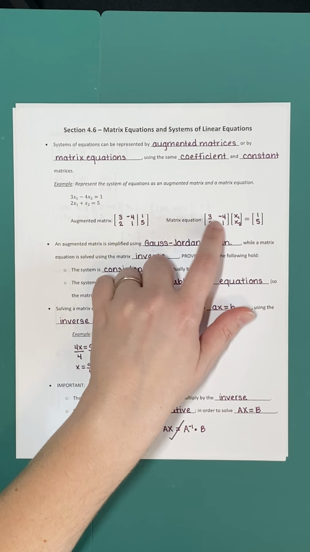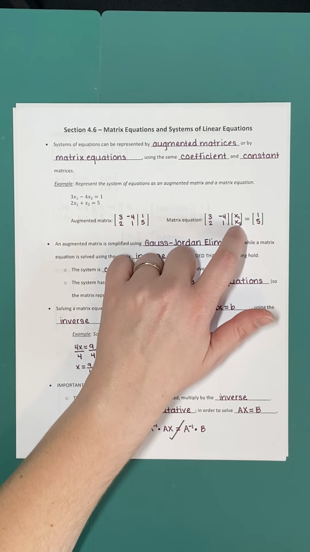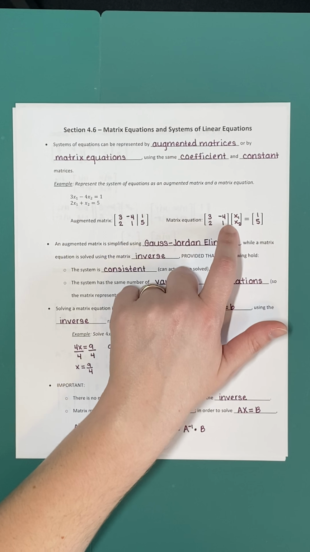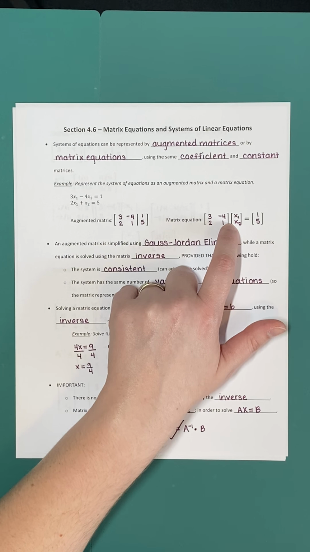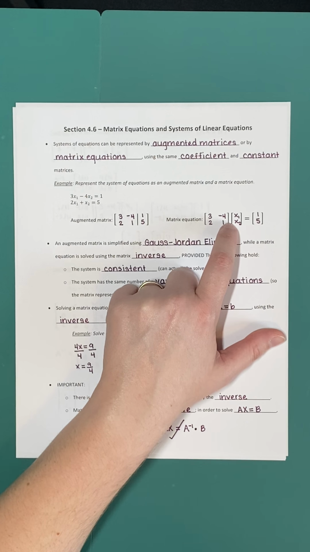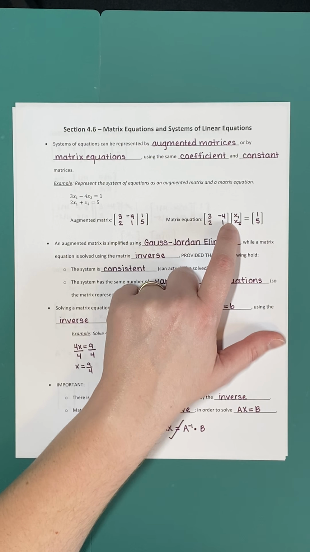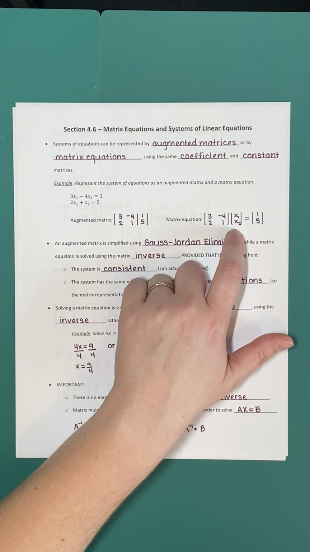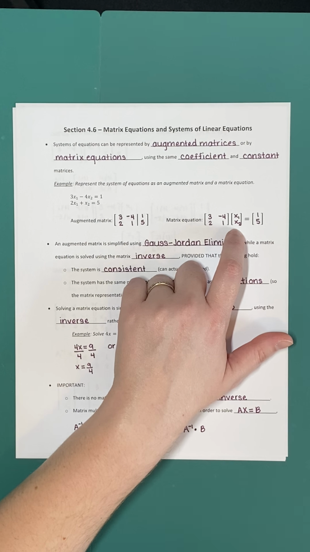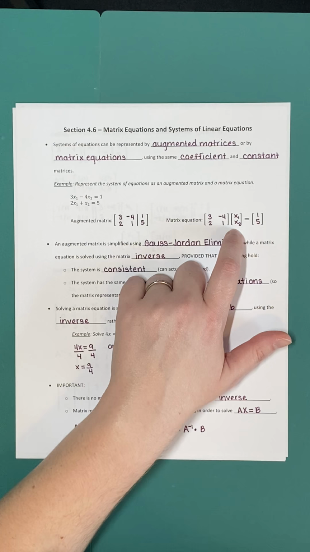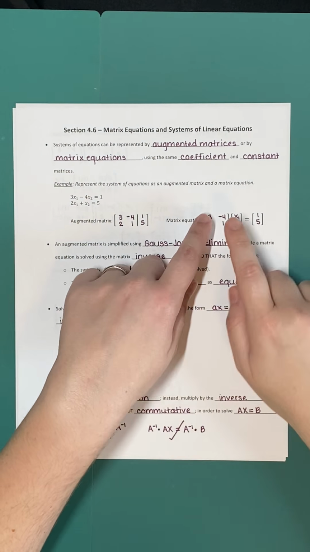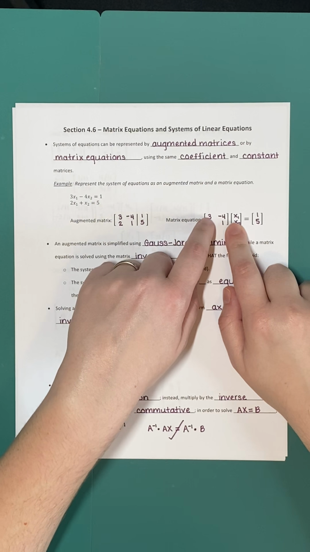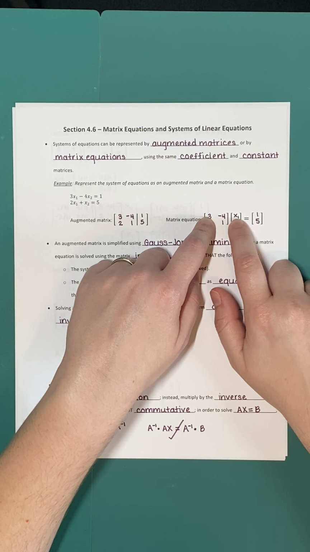So this is a 2 by 2. This is a 2 by 1. Because those inner two dimensions are the same, we know that we can actually do this multiplication. What would it look like if we did this multiplication? Well, remember, we go across the row and then down the column, and that's going to give us what we add together to come up with our actual final matrix. If we multiply these two parts together, we have 3 times x1.